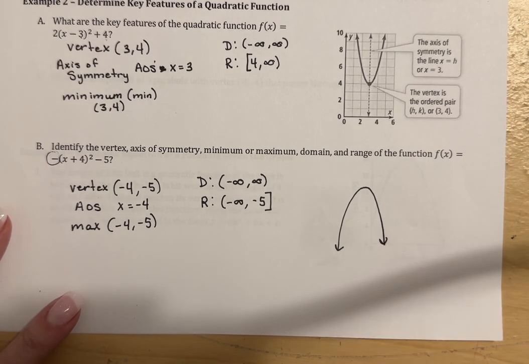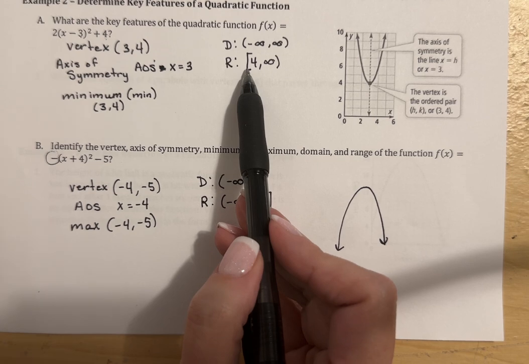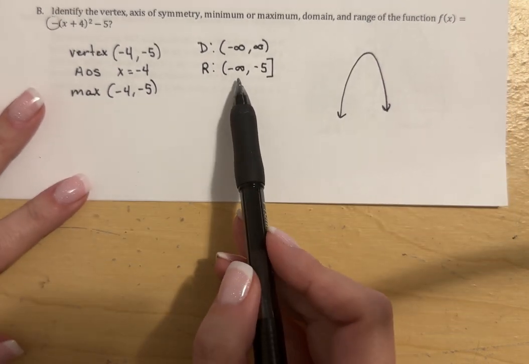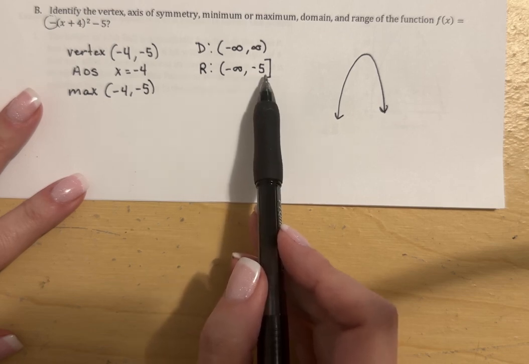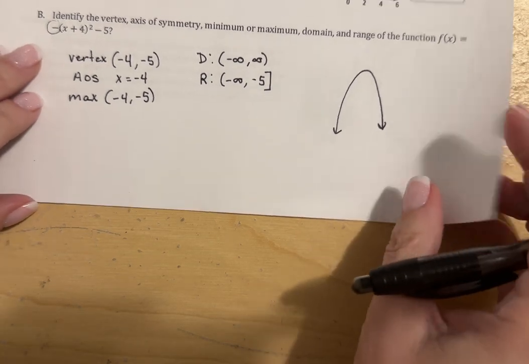Notice the difference between the two. This one, the graph had a minimum, so I go from the minimum upwards. This one has a maximum, so I go from -infinity upwards until I get to -5. Hopefully that is okay for you.